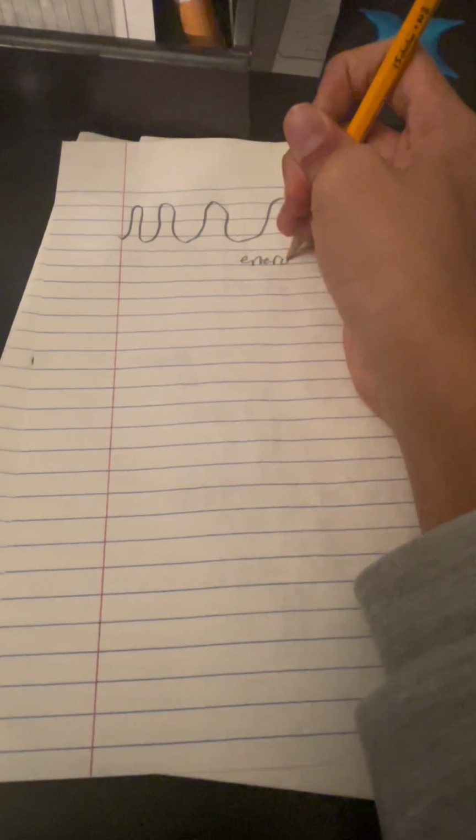is the wavelength. So wavelength gets gradually bigger. So the energy increases from right to left.